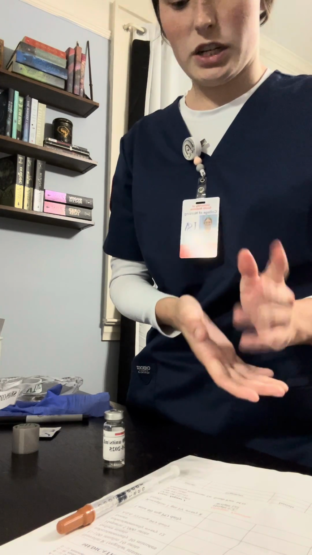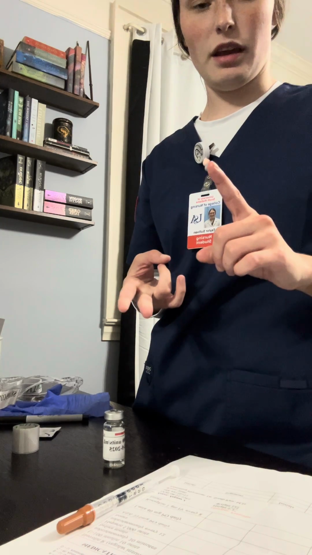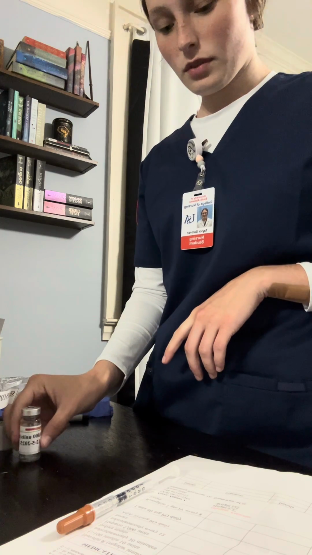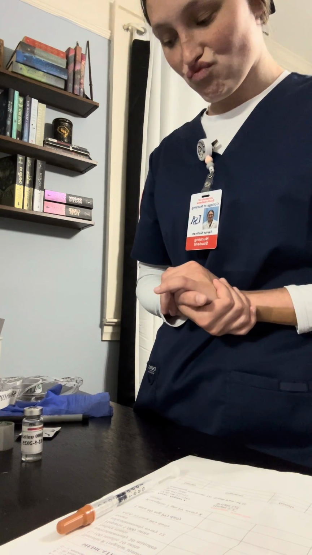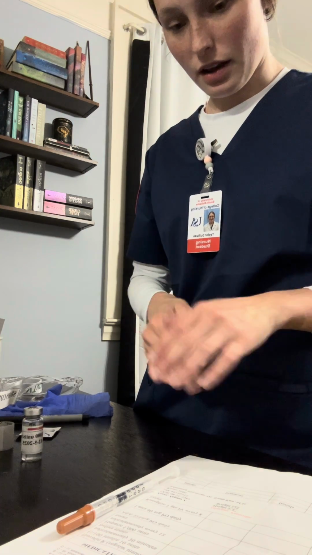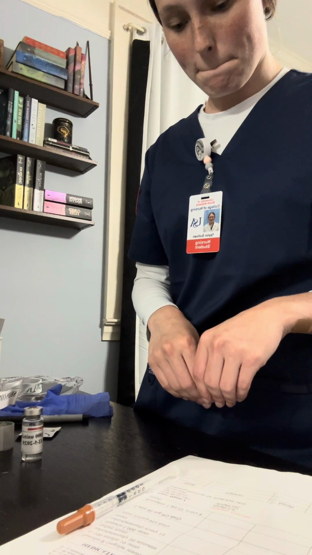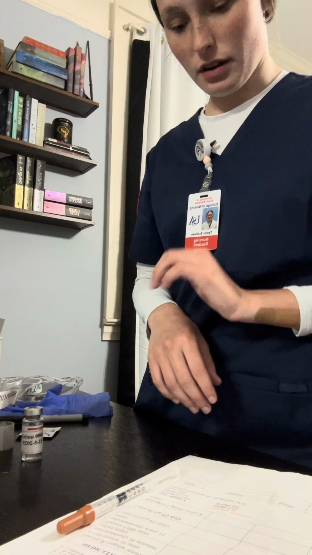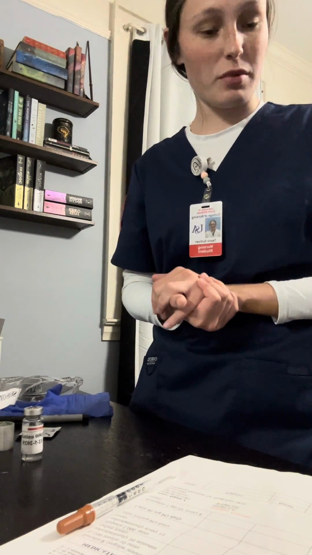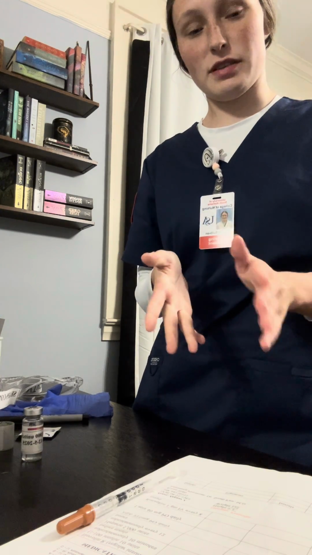So before I would give this injection, I would double check my calculations and the dose with another nurse. Before I move on, I think I did all of the checks, the 7 rights. Did my tuberculin, got that. Okay, so now I am done with my first check of accuracy. I am now going to start my second check.